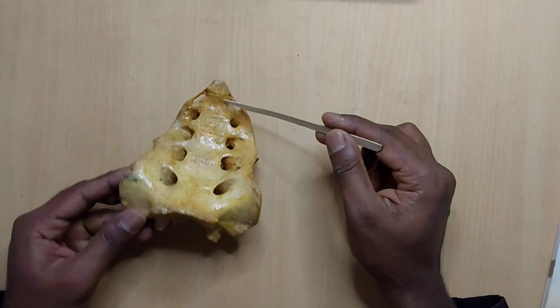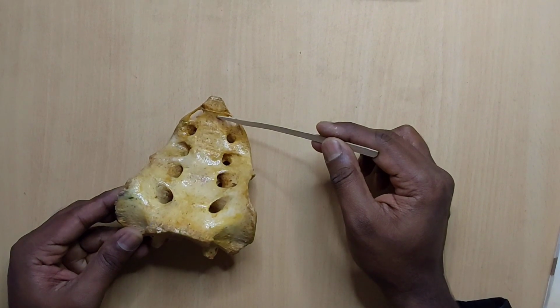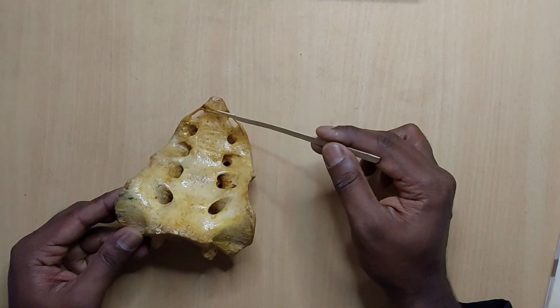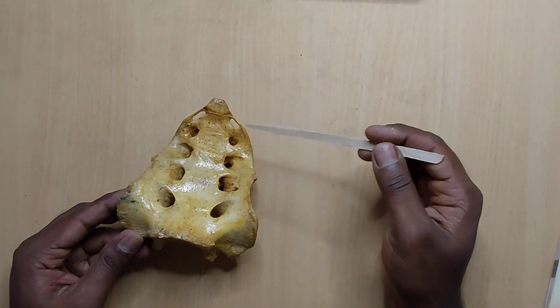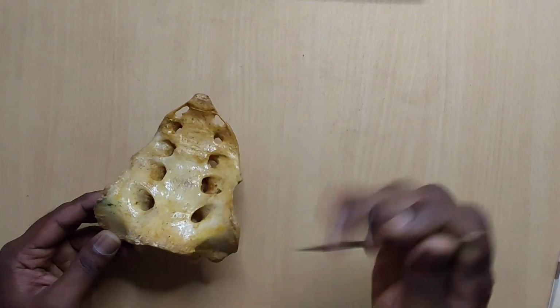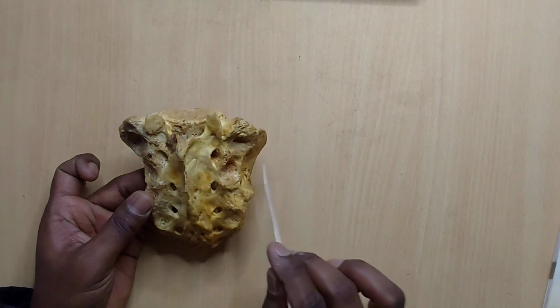Here we have the apex of the sacrum. The apex of the sacrum articulates with the coccyx to form the sacrococcygeal joint. Now let us see the surfaces of the sacrum. There are four surfaces: the pelvic surface, then a dorsal surface and two lateral surfaces.